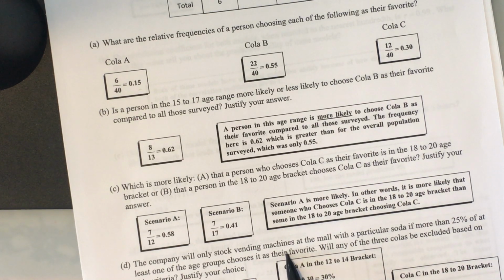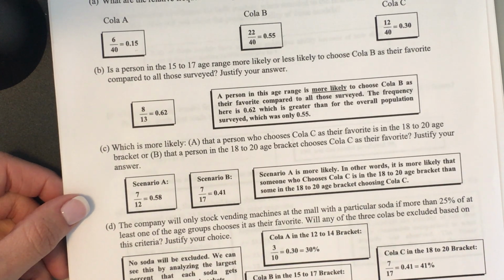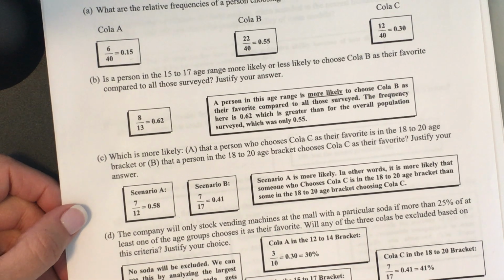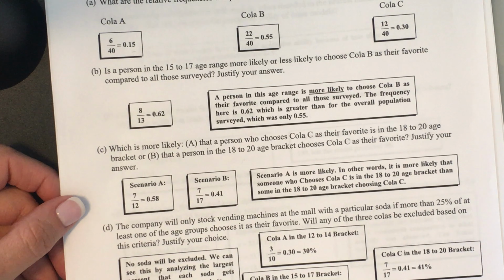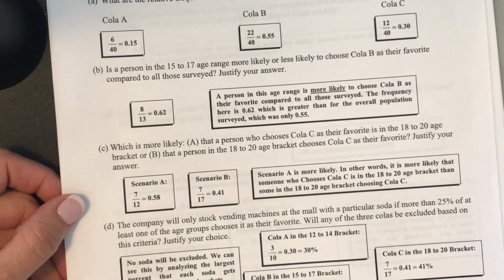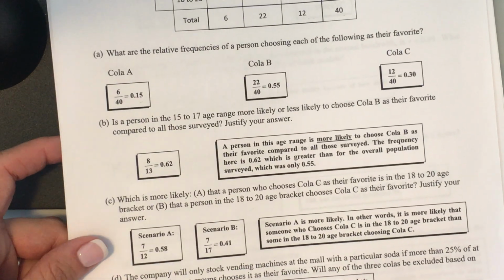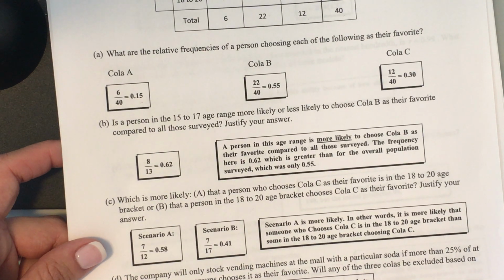The company will only stock vending machines at the mall with a particular soda if more than 25% of at least one of the age groups chooses it as their favorite. Will any of the 3 colas be excluded based on this criteria? So if we take a look, cola A, in the 12 to 14 bracket, we have 3 out of 10.